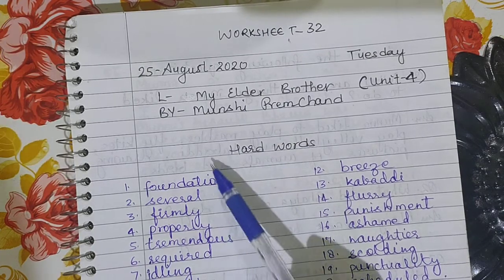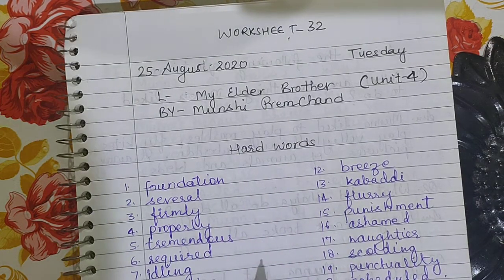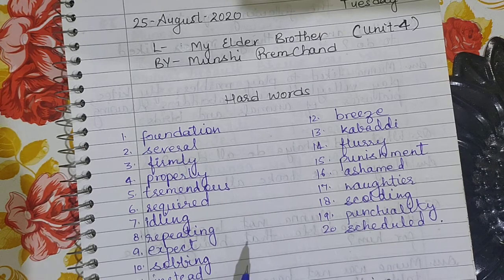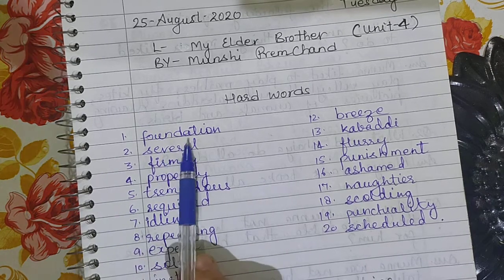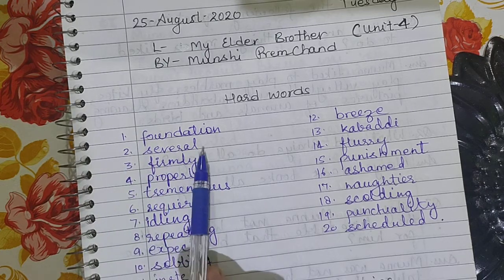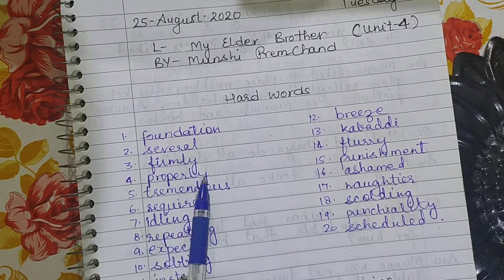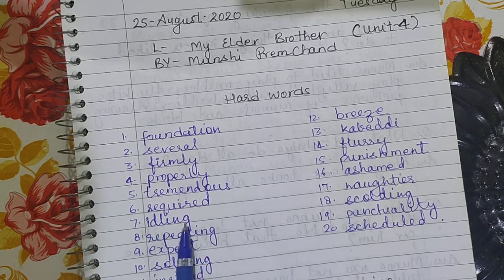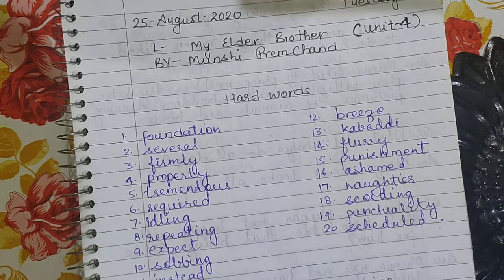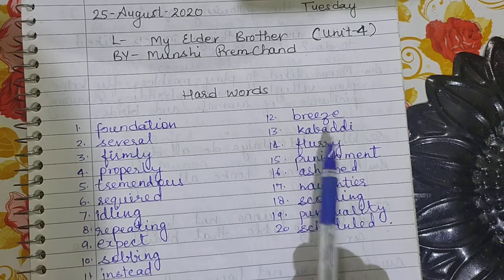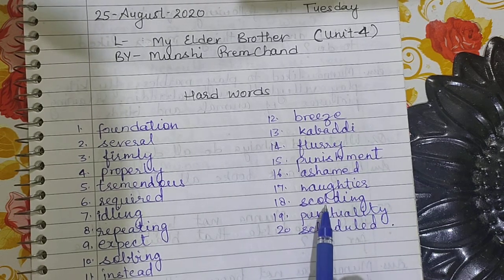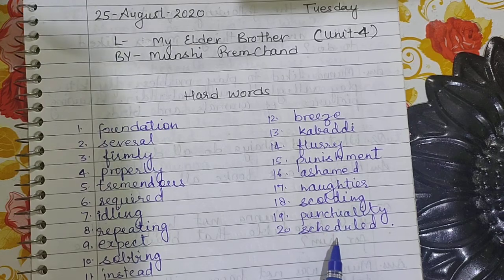Then you will write the hard words. I have written the hard words. I am reading them aloud, and you will also repeat after me because you need to learn the correct pronunciation of the words given here. First is foundation. Second, several, firmly, properly, tremendous, required, idling, repeating, expect, sobbing, instead, breeze, kabaddi, flurry, punishment, ashamed, naughtier, scolding, punctuality, scheduled.